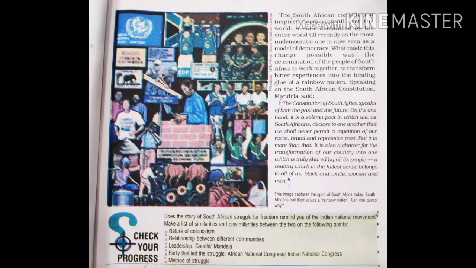The African National Congress was the umbrella organization that led the struggle against the policy of segregation. This included many worker unions. Many sensitive whites also joined the ANC, that is, African National Congress, to oppose apartheid and played a leading role in this struggle.